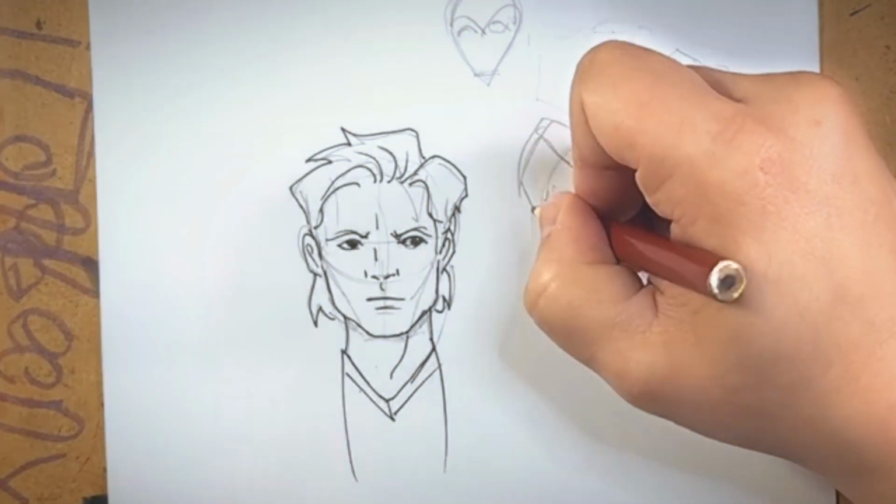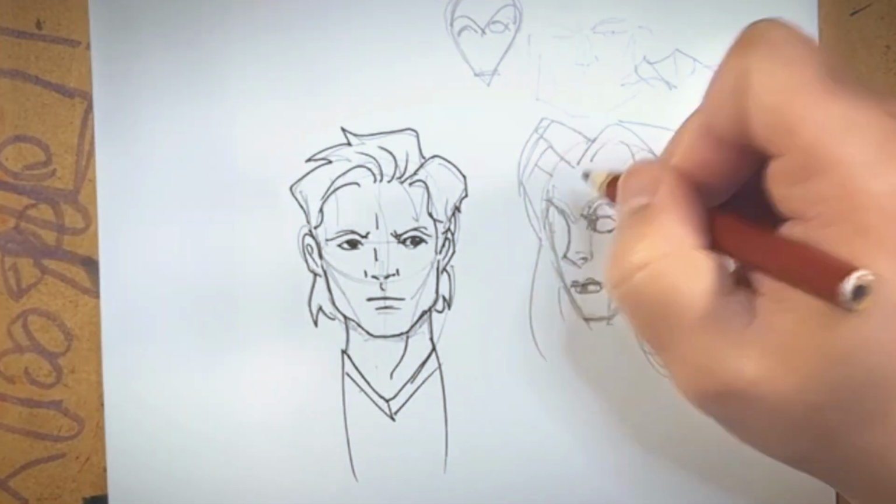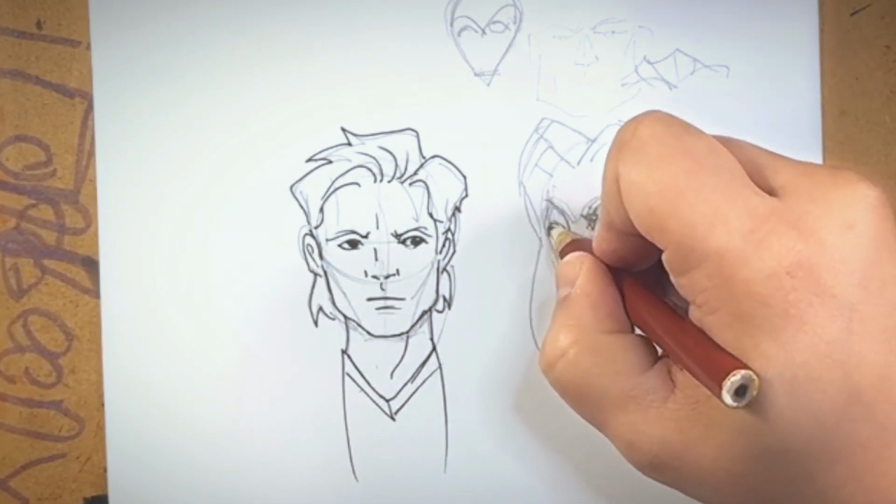Remember, it's all like folds, like drapery. The hairs are folds like drapery, like this. And we want to go this way here. Here we go. Just like that.